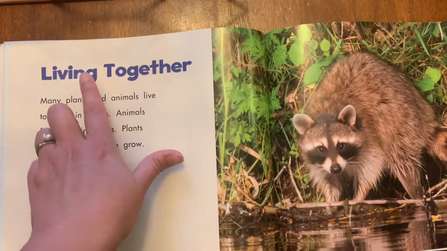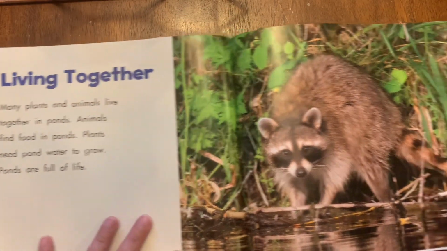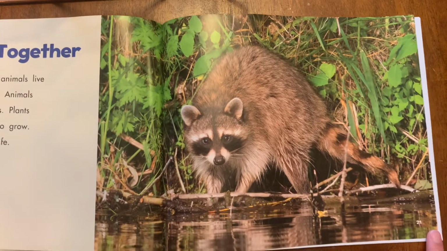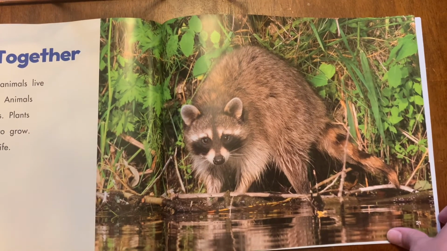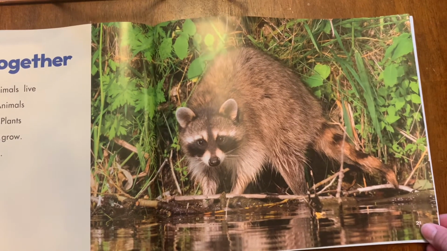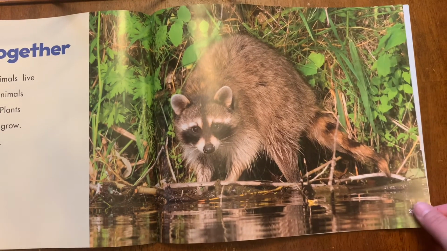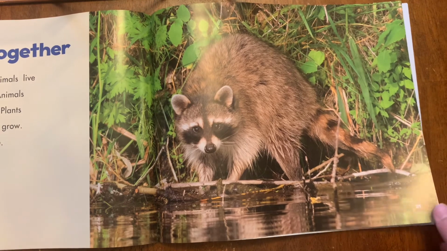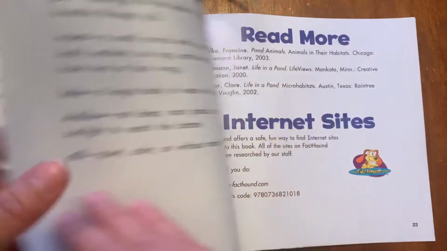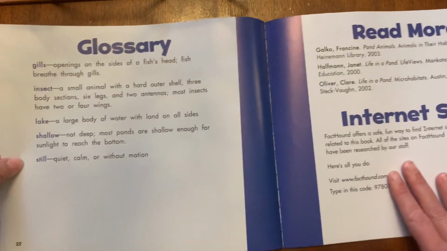This new section is called Living Together. Many plants and animals live together in ponds. Animals find food in ponds. Plants need pond water to grow. Ponds are full of life. And that's the end of the story.